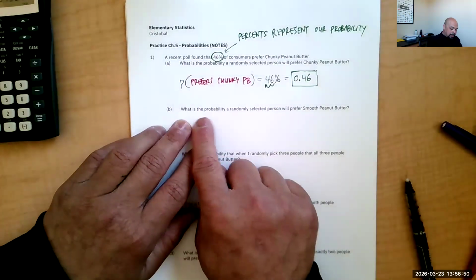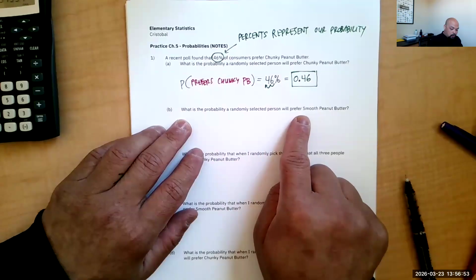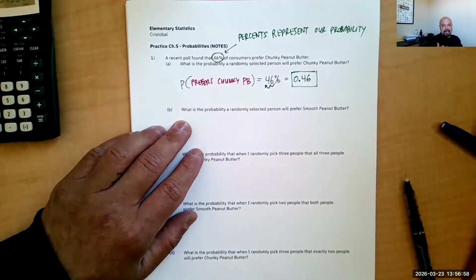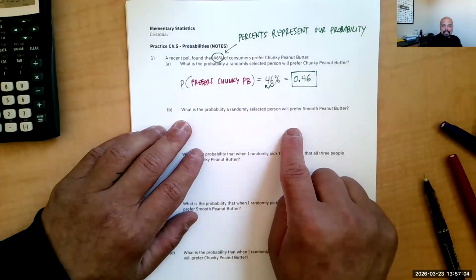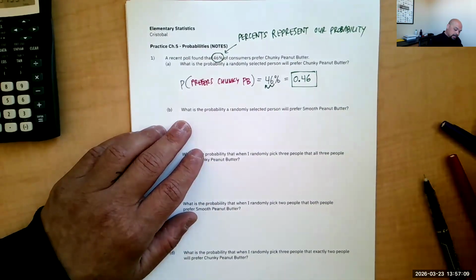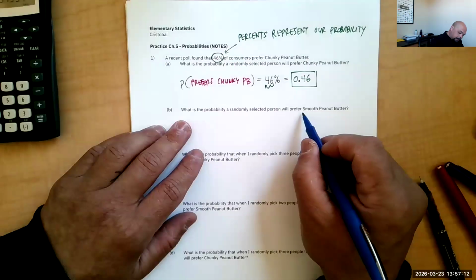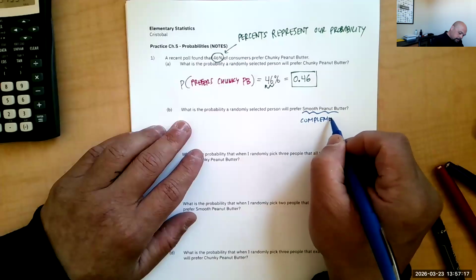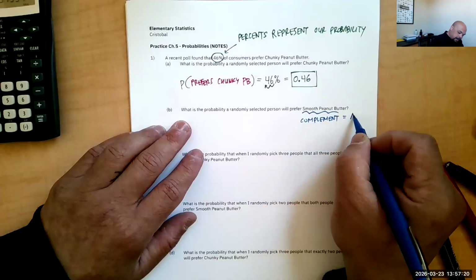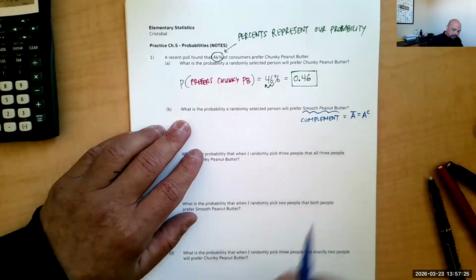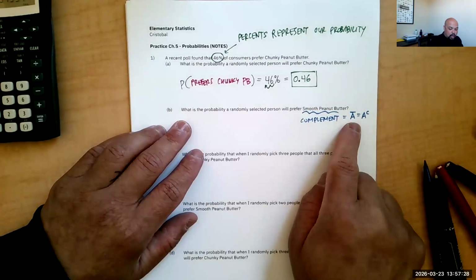So then, what's the probability that a randomly selected person will prefer smooth peanut butter, assuming that there's only 2 options, kind of like heads and tails? Or we could have also said, what's the probability that they will not prefer chunky peanut butter? So in this case, smooth peanut butter is our complement, our A bar, or that complement, a little C exponent, or it could be event E, whatever you want to call it.